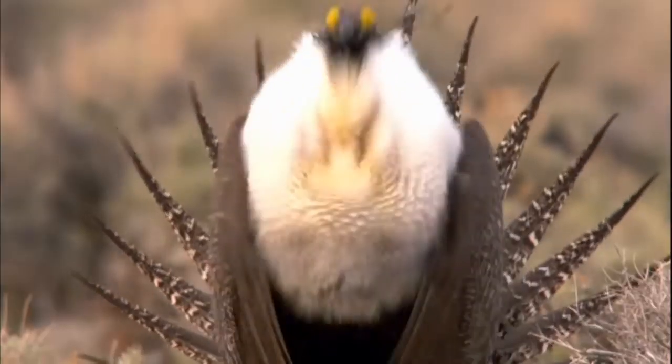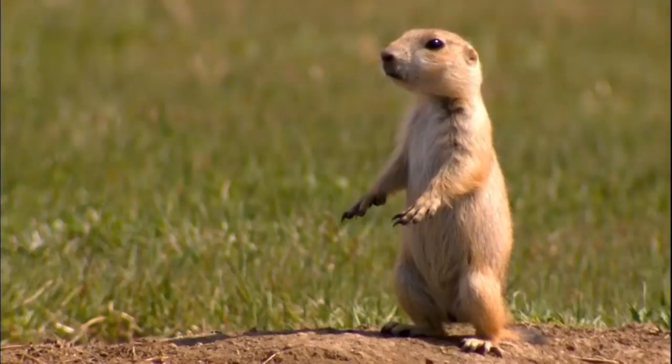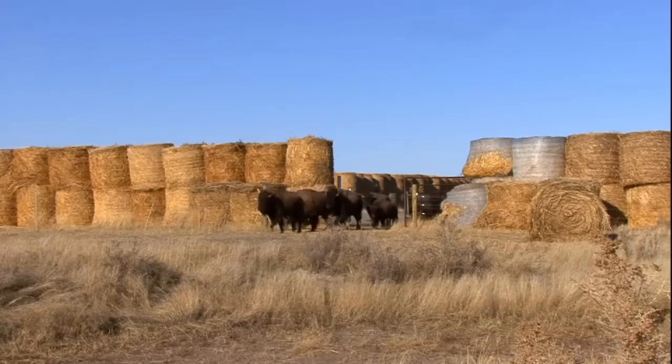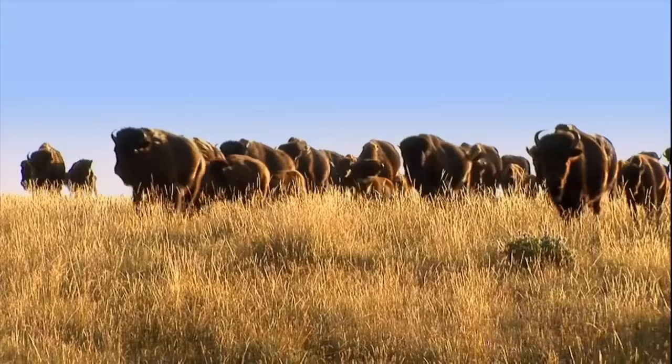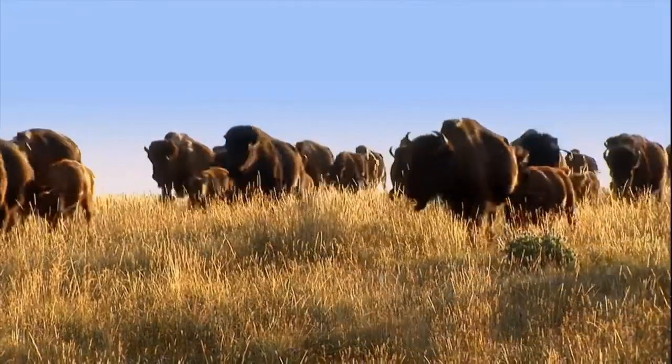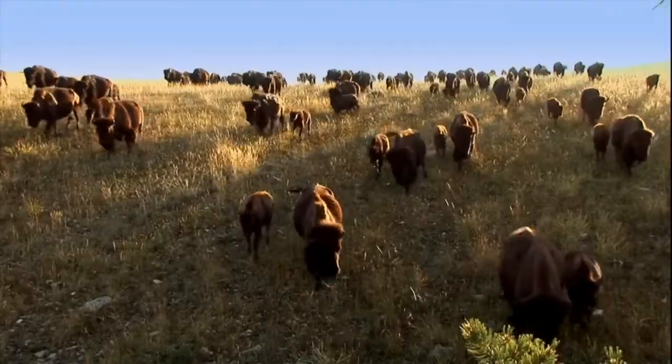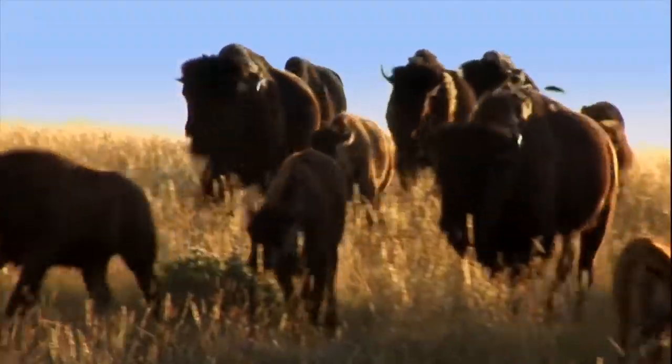And we're really excited to think about the day when it's all back in balance the way it was for thousands and thousands of years. We have reintroduced bison and currently have about 250 bison. Clearly, we'll have the capacity to have the largest bison herd in the country.